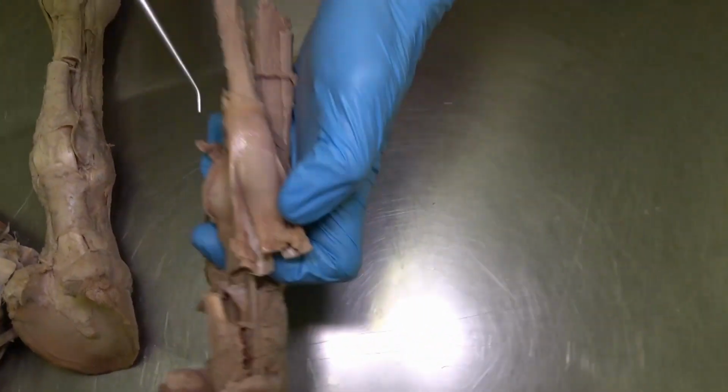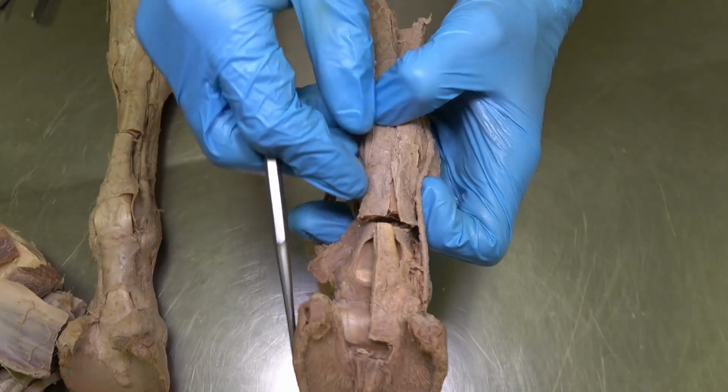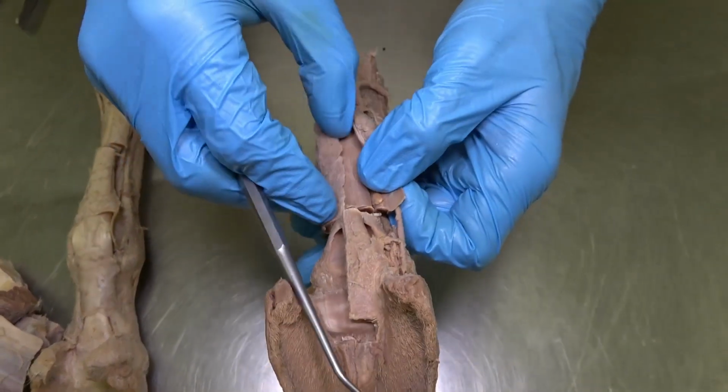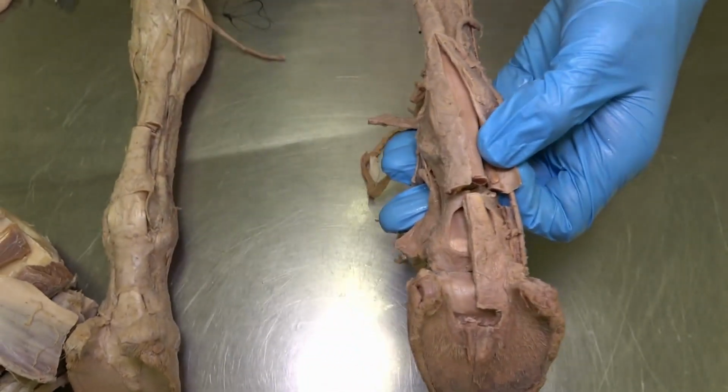We also have that manica flexoria, which is being formed by that superficial digital flexor tendon, allowing the deep digital flexor tendon to move through it.